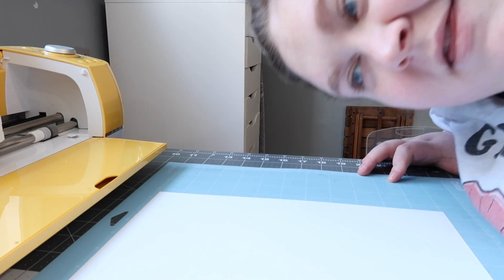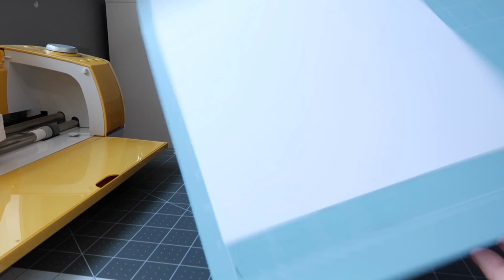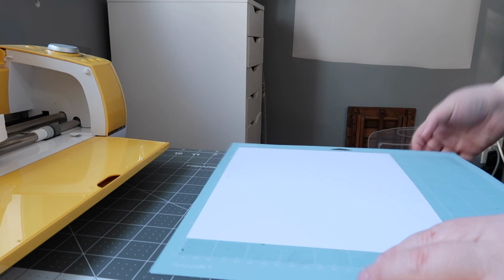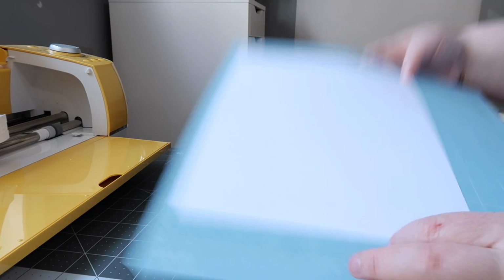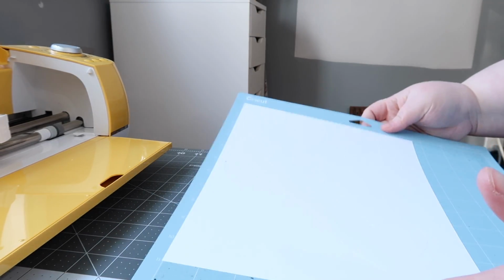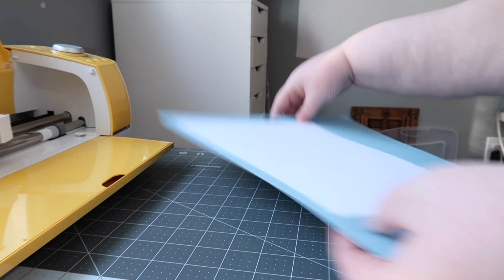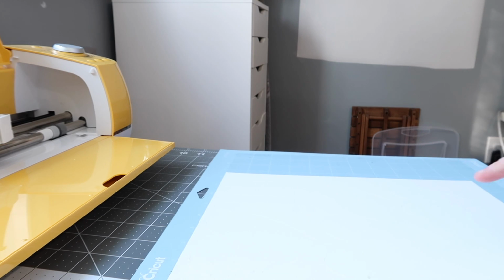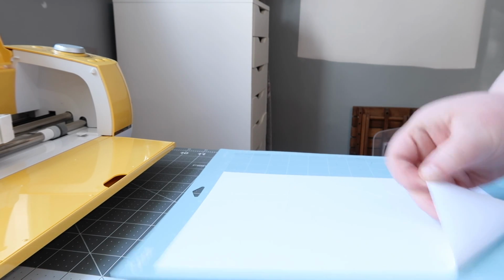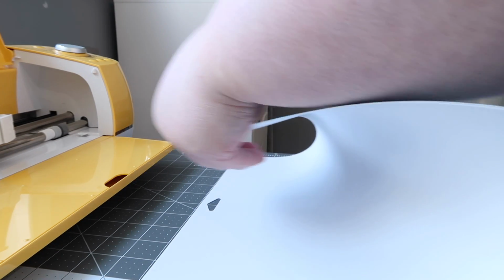Alright, this is my tester. I do it in cardstock first because this is recyclable, and it helps me eyeball the size of things. So we're going to peel off, well, technically you're supposed to do it this way because it comes off a lot easier this way.